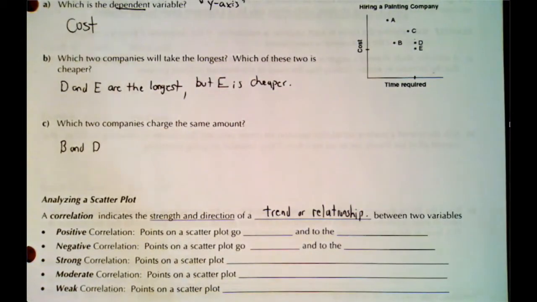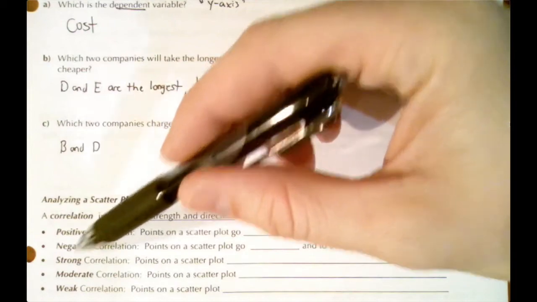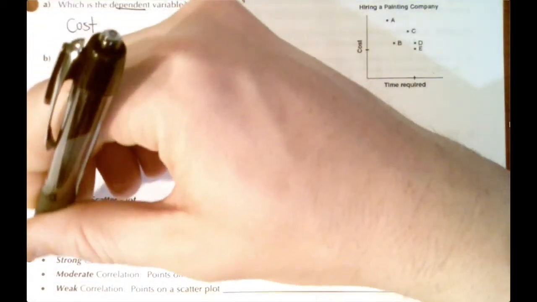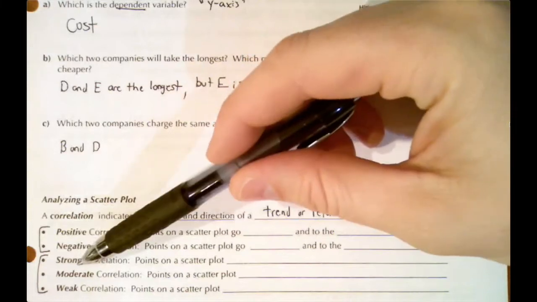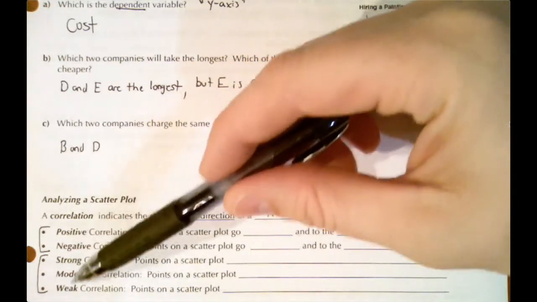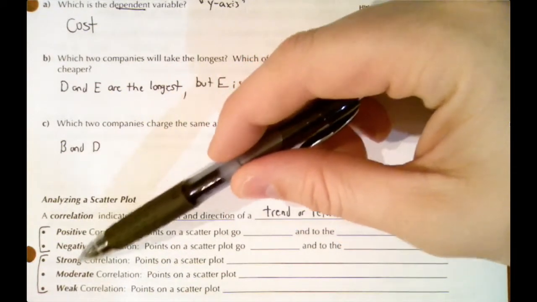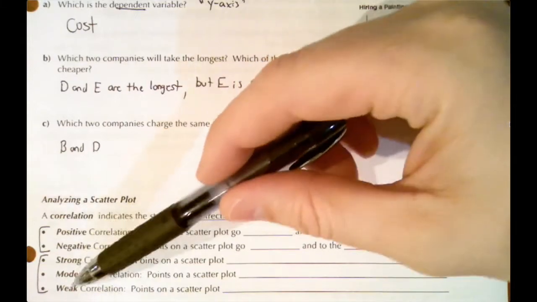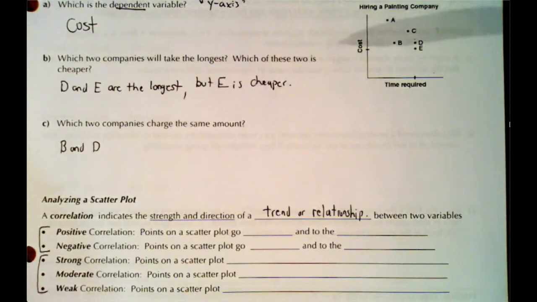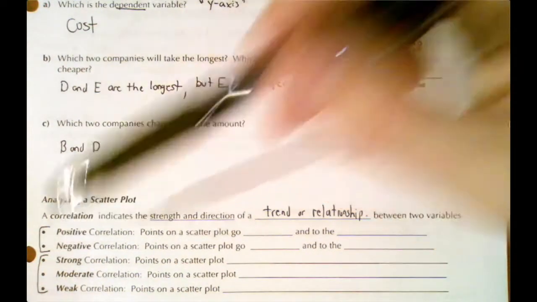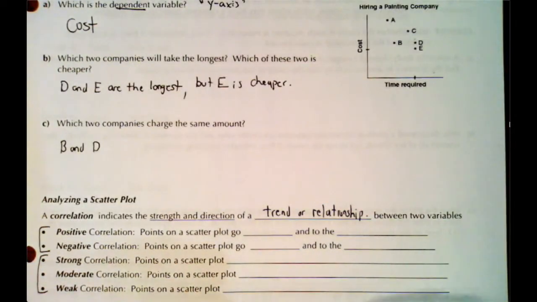So here's all the different ways we can describe correlation. We can call them positive, negative, strong, moderate, or weak. We can choose one of each of these, and we can choose one of each of those. So you could, for example, have something that's both positive and strong, or positive and moderate, or positive and weak. You could have something that's negative and strong, negative and moderate, negative and weak. But you can't have something that's strong and moderate. That doesn't really make any sense. You can't have something that's both positive and negative when it comes to correlation.